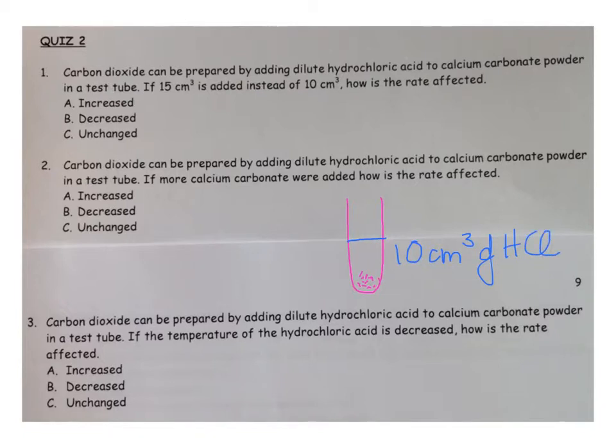It then says to me, if 15 centimeters cubed was added instead of 10 centimeters cubed, how is the rate affected? Let's look at how this reaction takes place. Remember, a reaction takes place by collisions. So there'll be collisions only happening in this part over here, where there are some hydrochloric acid particles coming into contact with some calcium carbonate particles. There's no reaction happening up at the top there, where there are no calcium carbonate particles.